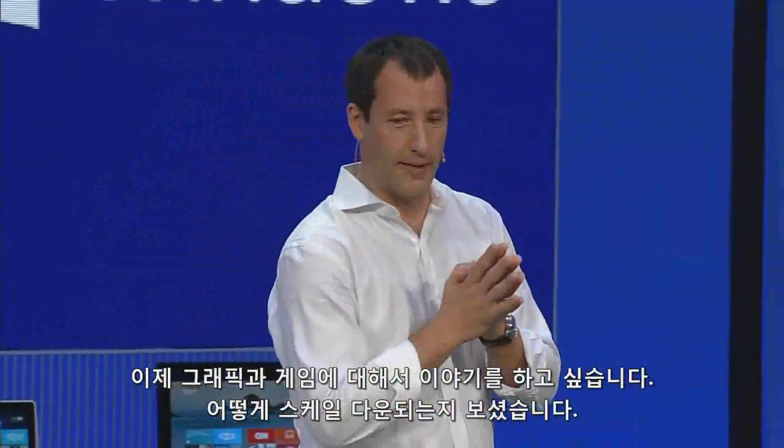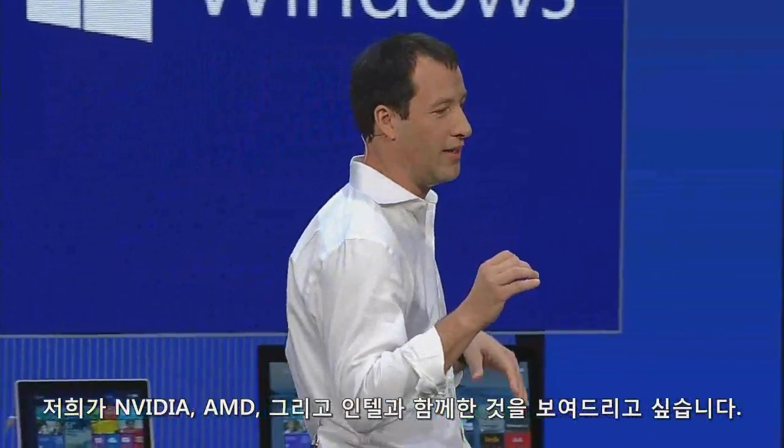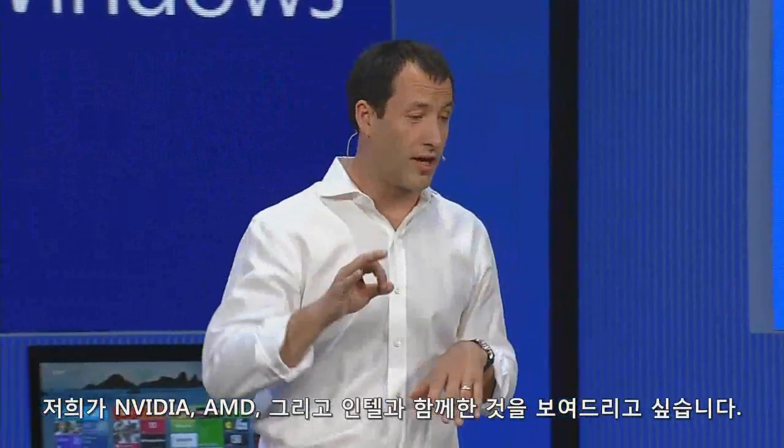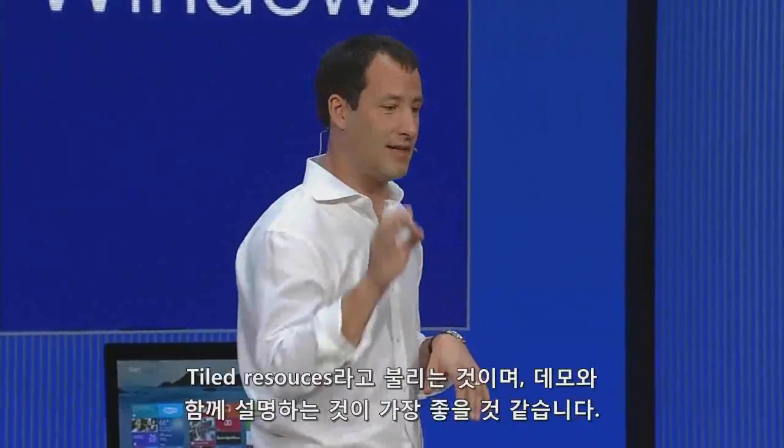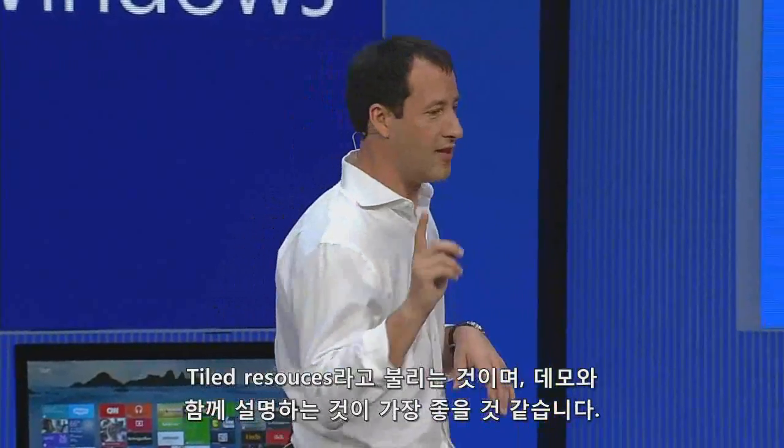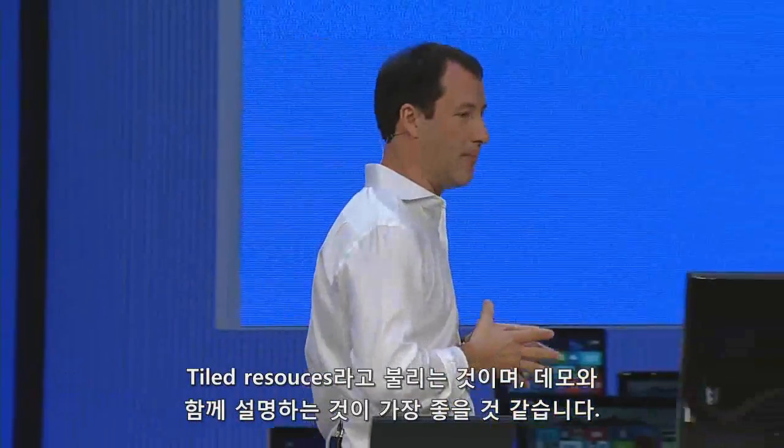This is where this gets really fun. We continue to innovate in DirectX to make Windows the best gaming platform out there for both casual and AAA games. Now I want to show you something that we've been working on with NVIDIA, AMD, and Intel. It's something called tiled resources. Now the best way to explain this is actually with a demo.